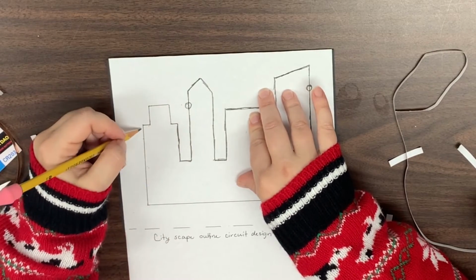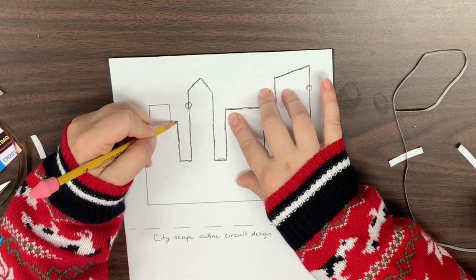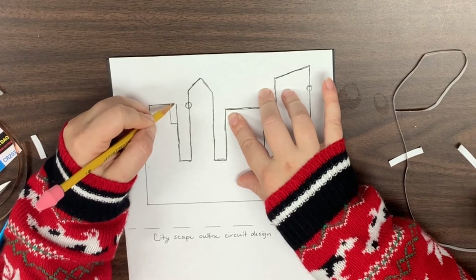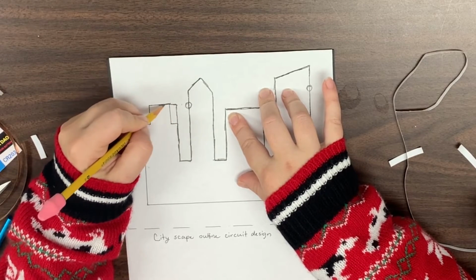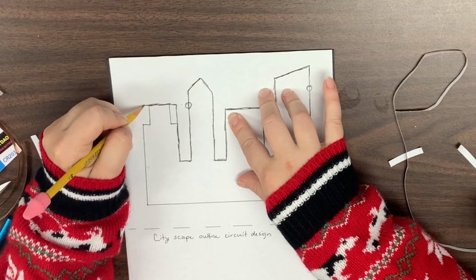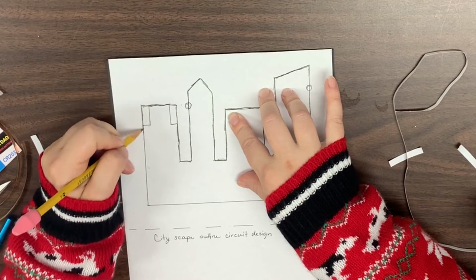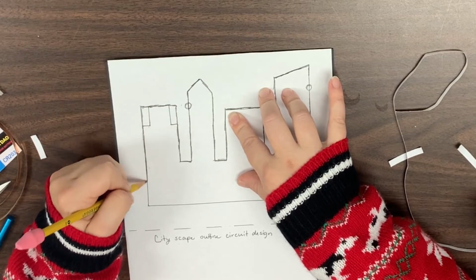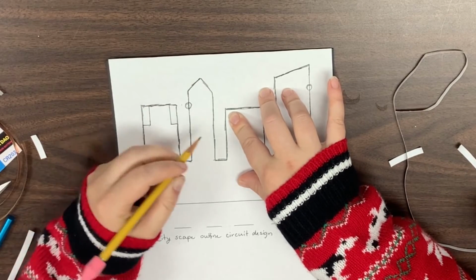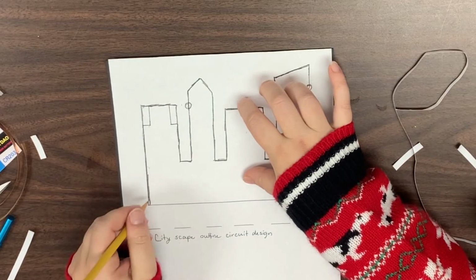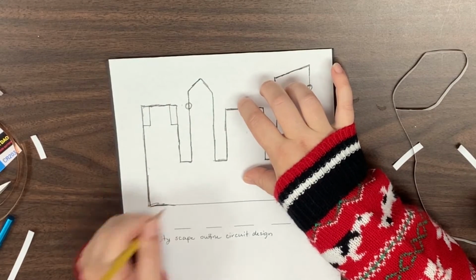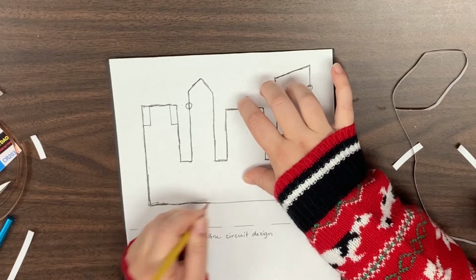This one looks too hard. I don't think I want to do it, so I'm going to just make a box. And that you guys can do. You can make it as complicated as you want, which makes more troubleshooting you will have to do later, or as simple as just square city buildings, which makes it easier for you to lay down the copper wire.